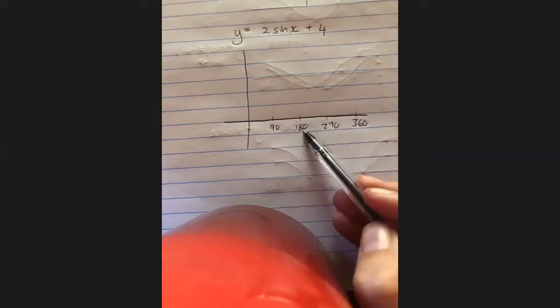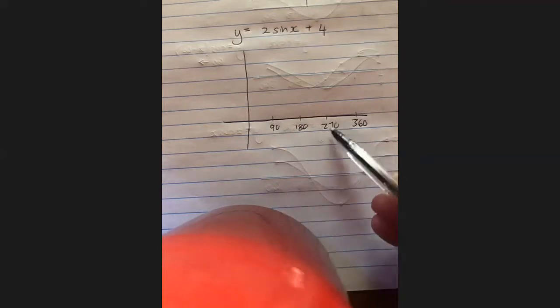I think that should be enough. I'm going to do 90, 180, 270, 360. But you could have also done pi, half a pi, 3 over 2 pi, 2 pi, like they asked. Also it's in the textbook, if you look on page 311, they do it in pi form.